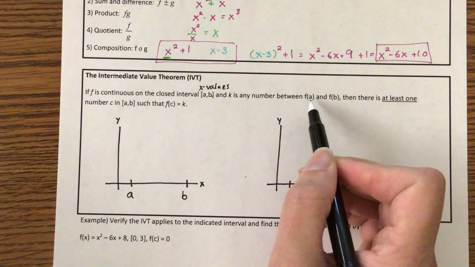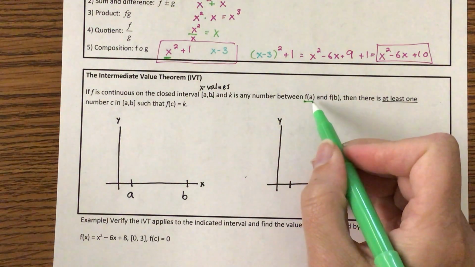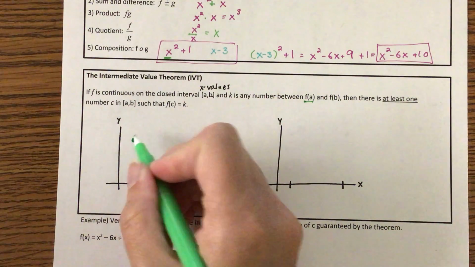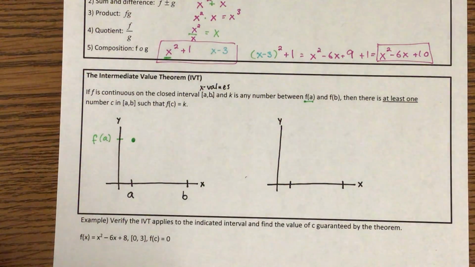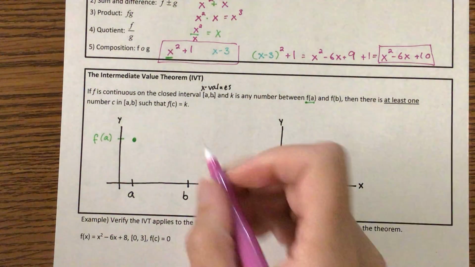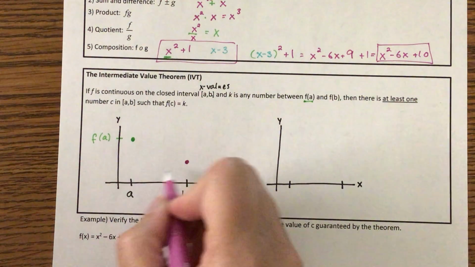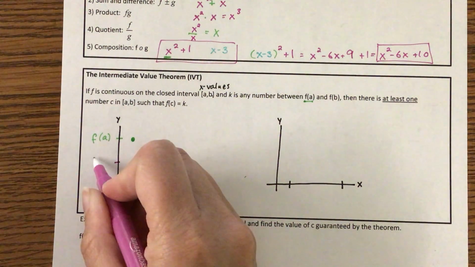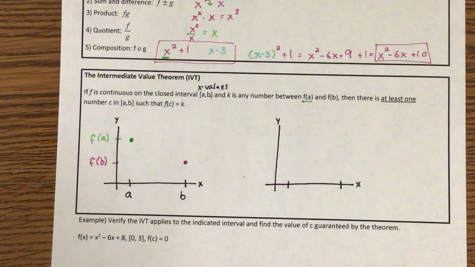All right, so what does this mean? f of a is the y value when x equals a. So let's just make a point for that. Let's make this right here f of a. And let's put b down here, but it could be above or it could be at the same height. It doesn't really matter, but that's going to be f of b. Okay. And then we can just kind of draw something because we know that this is a continuous function.